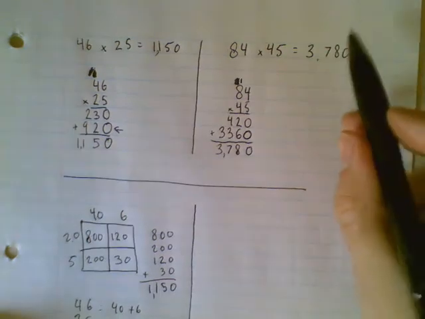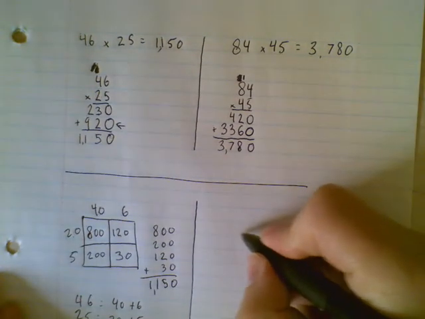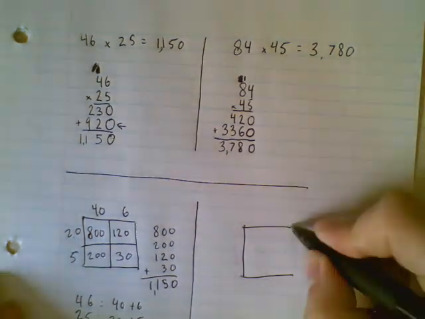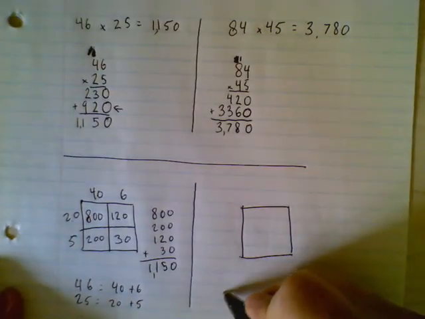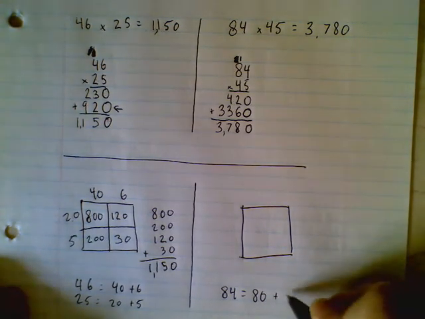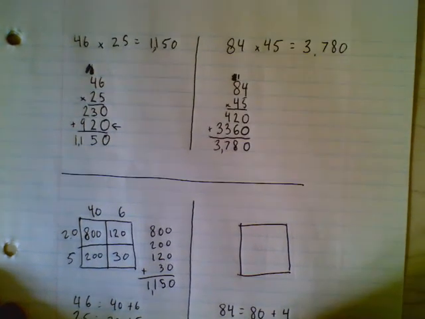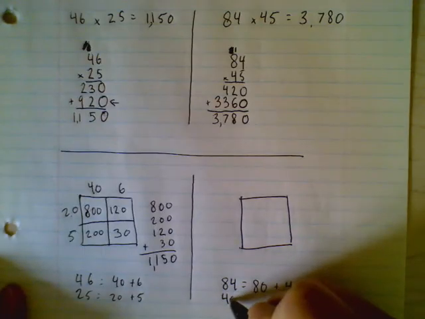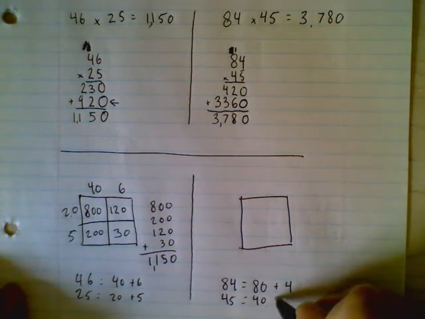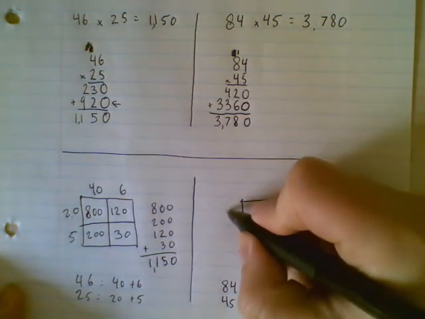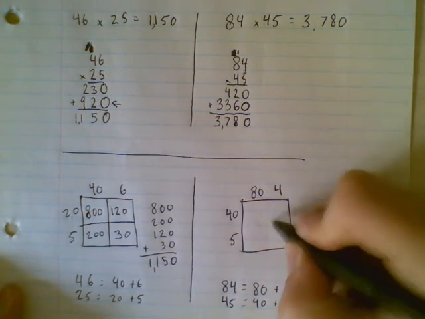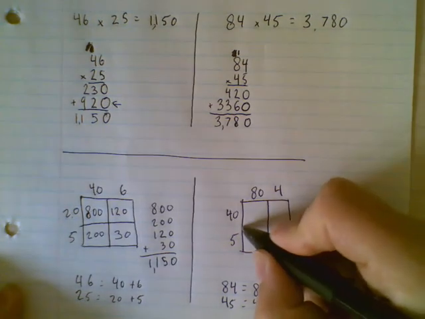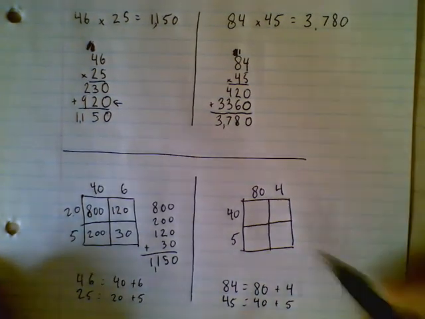All right, so we're going to try this one here again. So I'm going to start off with my square, and I need to think about my place values. So I have 84, which the 8 stands for 80, and the 4 is 4. And then I also have 45, and my 4 stands for 40, and my 5 is a 5. So I want to do 40, 5, 84. I draw a line between these two numbers. I draw a line between these two numbers.